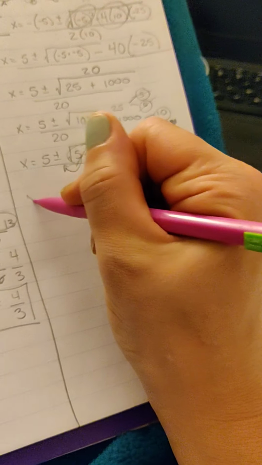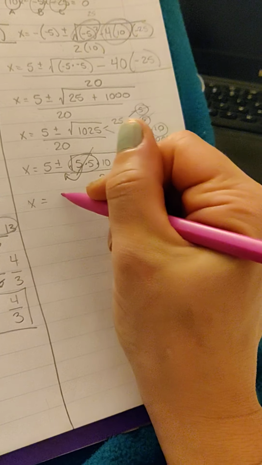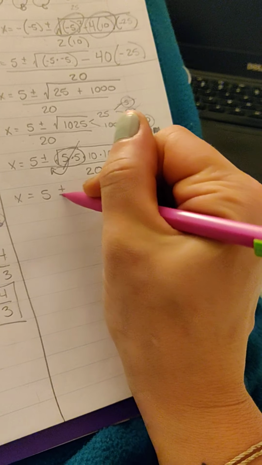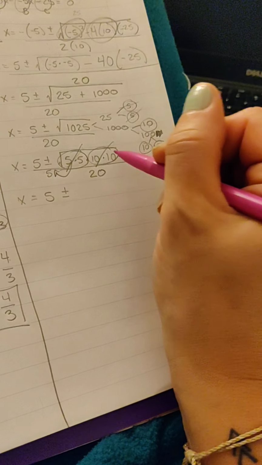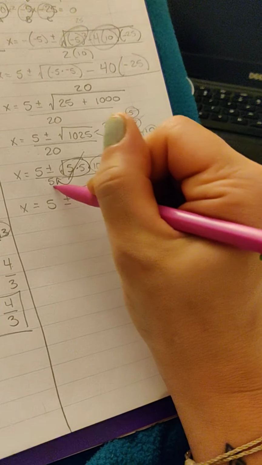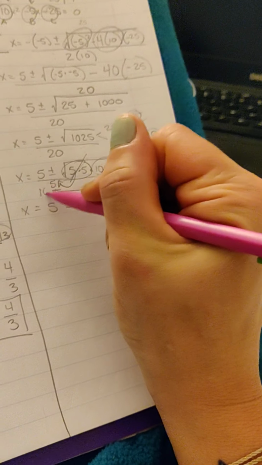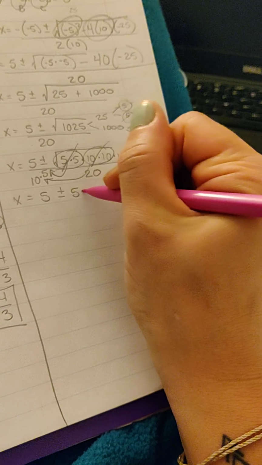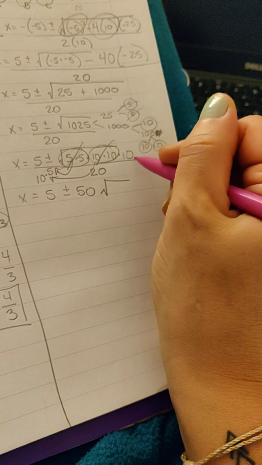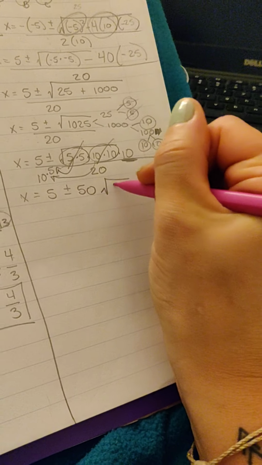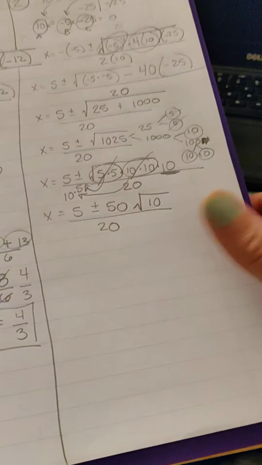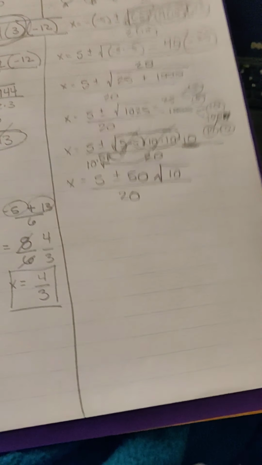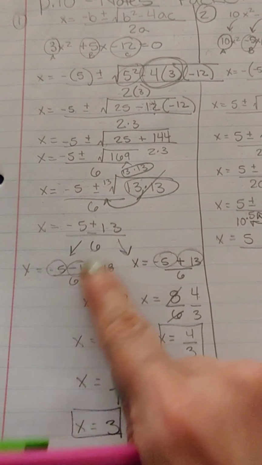All right, so now I have x equals 5 plus or minus, ooh, I've also got a 10 out here. So I'm going to put my 5, because I crossed out the 5, so that's outside of the square root. Pair of 10s, that's going to move outside. And I've got 10 times 5 is 50. And left under the square root is my number 10 divided by 20.